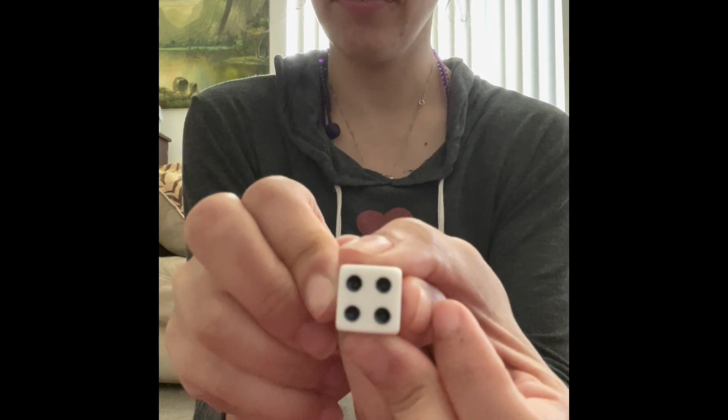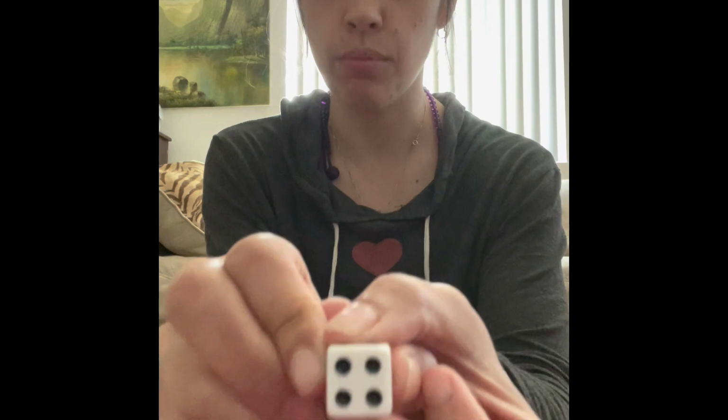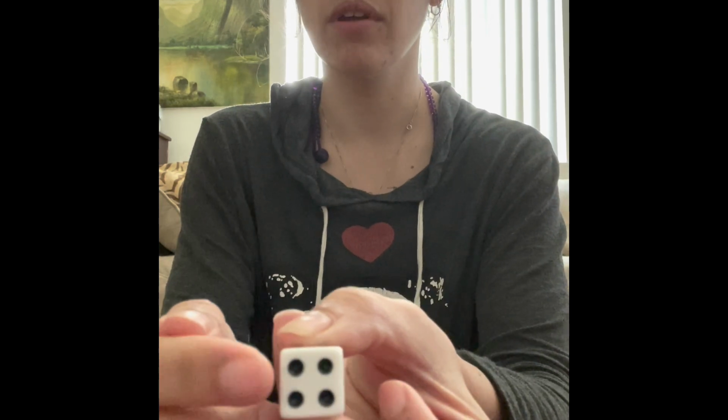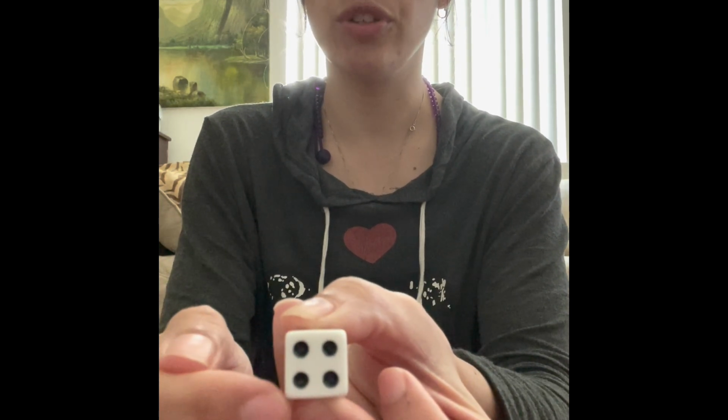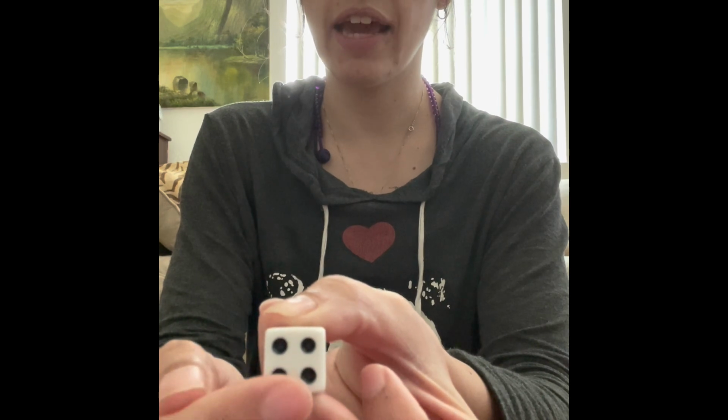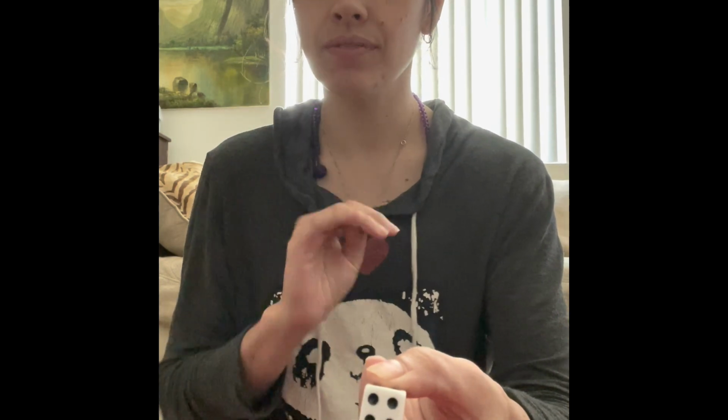It looks like 5, but let's see if it is the number 5 because we rolled that last time. We got 1 dot, 2 dots, 3 dots, and then it's 4 dots. You're right. We have 4 dots.